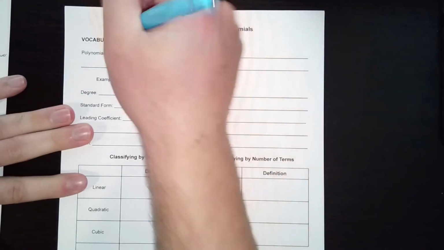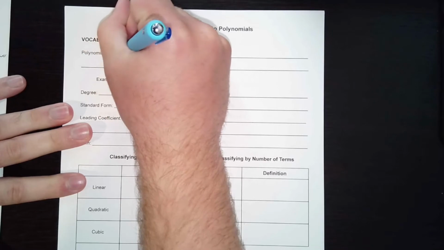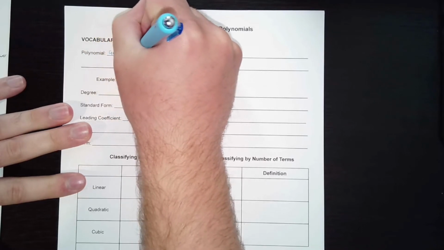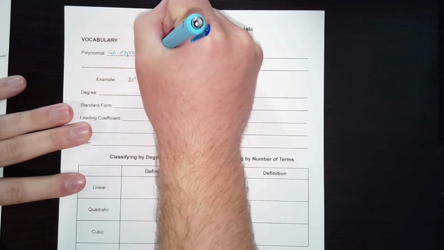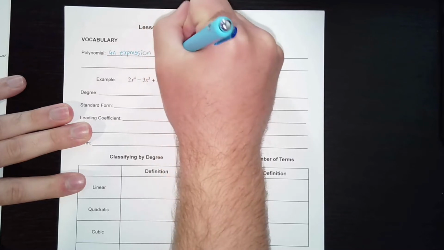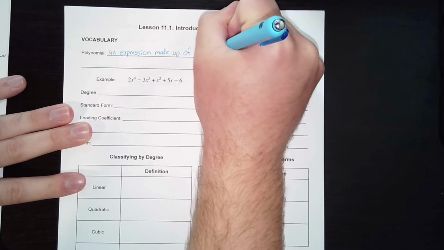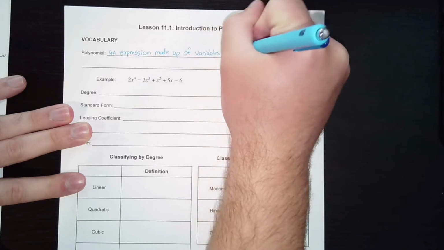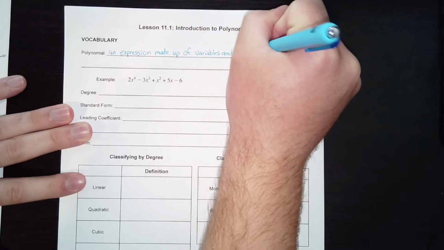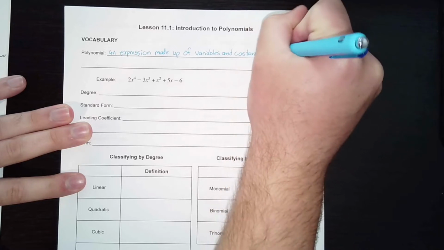A polynomial is simply going to be an expression made up of variables and constants. Constants meaning just numbers of some kind.